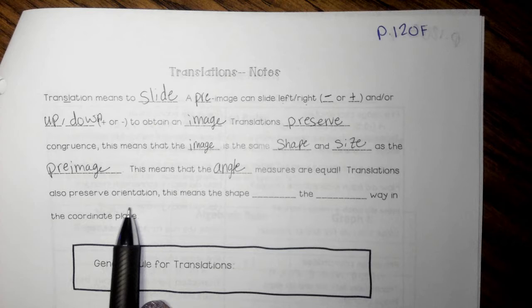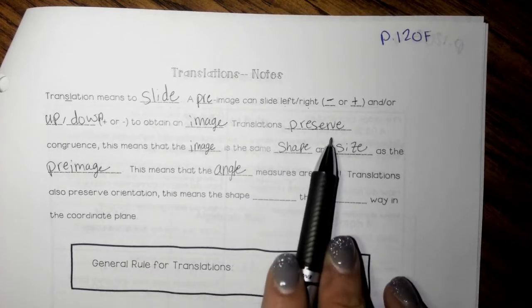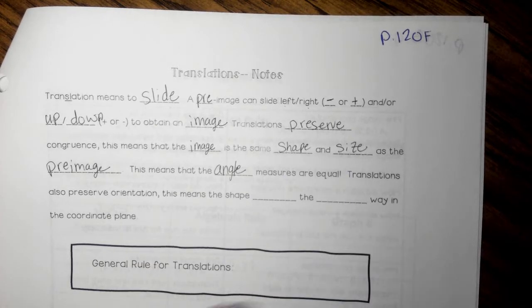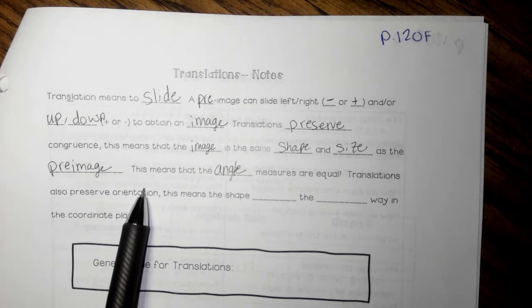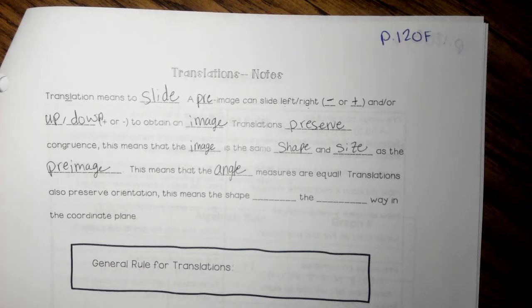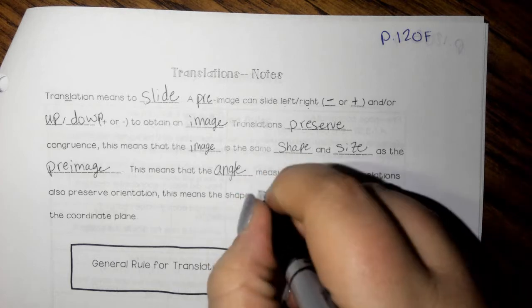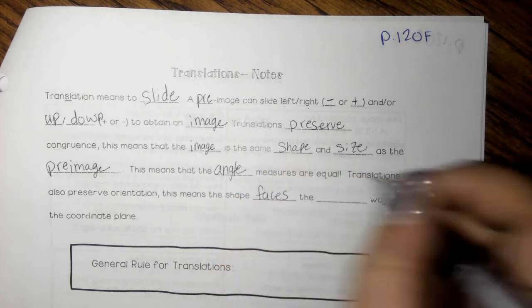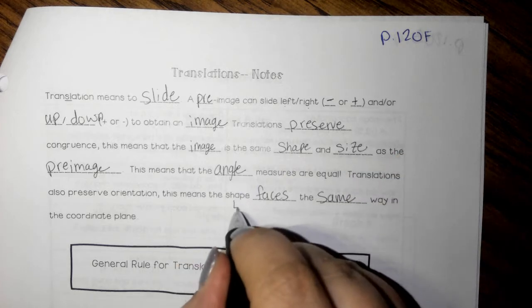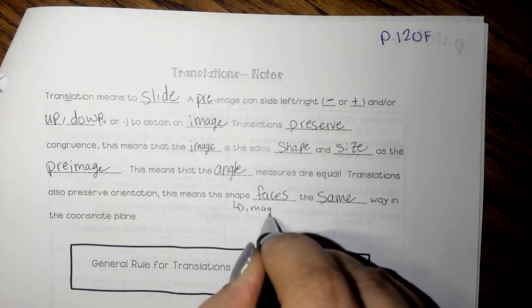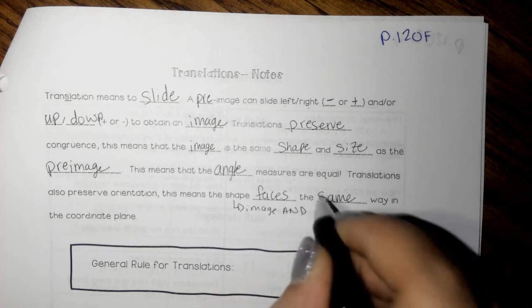Translations also preserve orientation. So preserve means that the preimage and the image are the same. So the orientation in my preimage and image are the same. That means that the shape faces the same way in the coordinate plane. When I say the shape, I mean the image and the preimage.